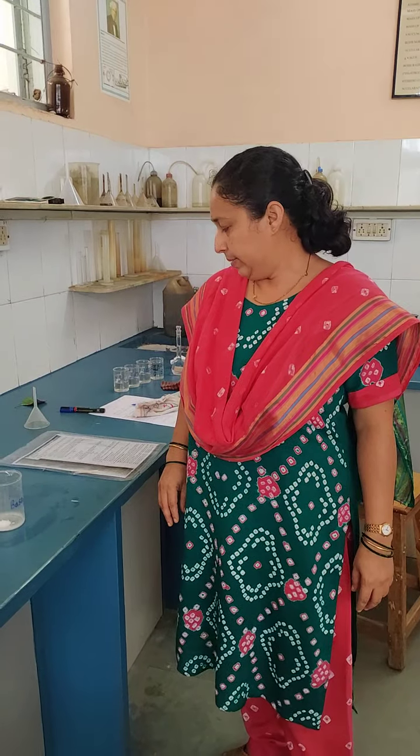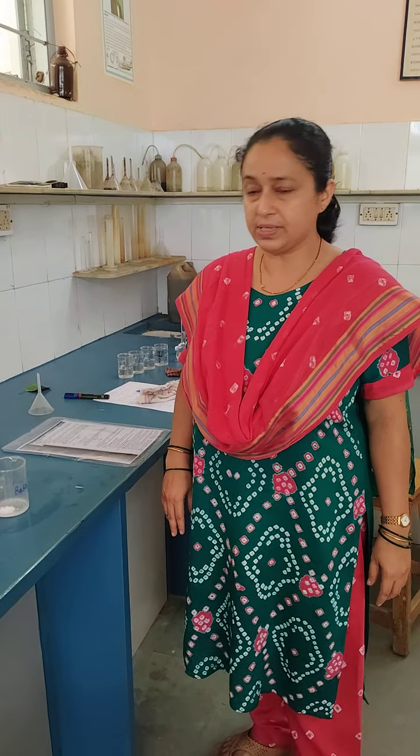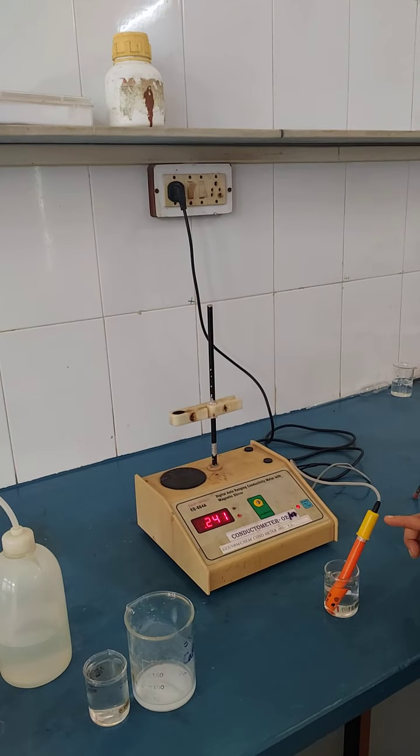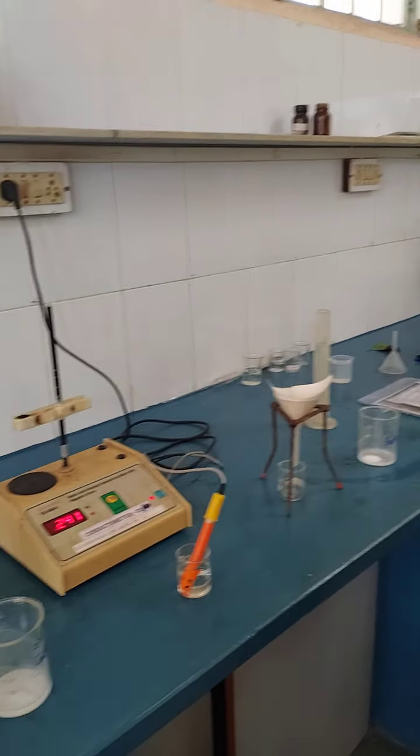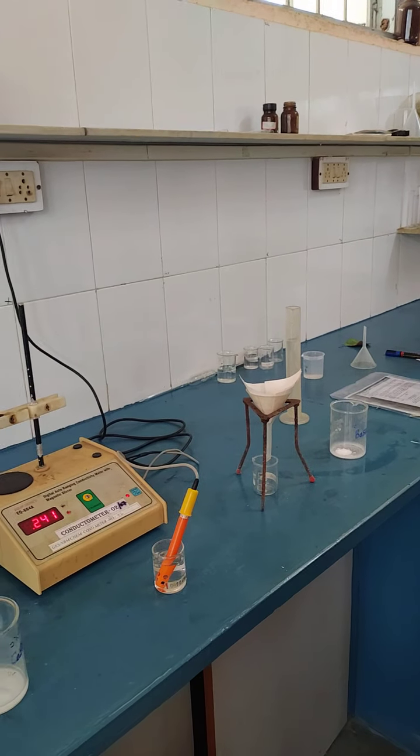Now we'll start with our third experiment, which is again conductometry. The aim of the experiment is to determine the solubility of the sparingly soluble salts barium sulfate and calcium sulfate by conductometry. In this experiment, you require a conductometer, a conductivity cell, and barium sulfate and calcium sulfate powder.